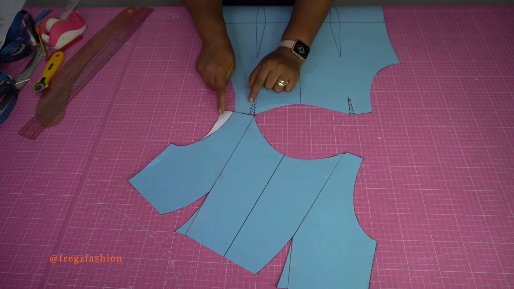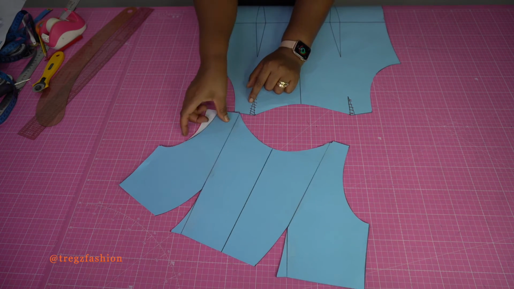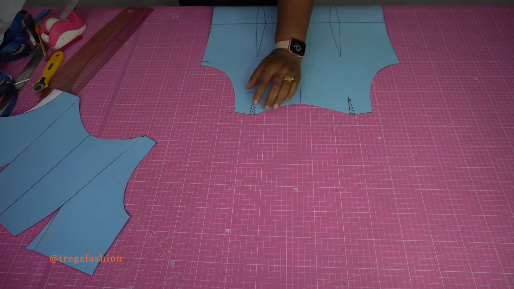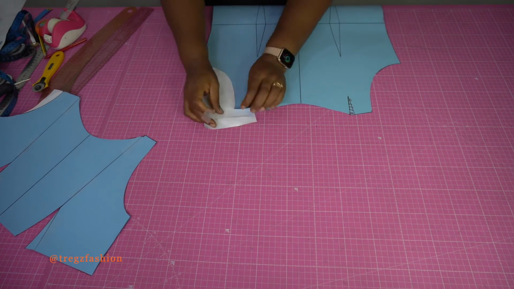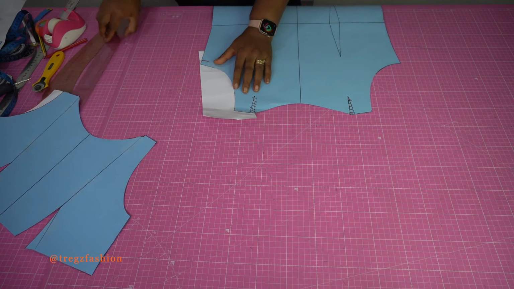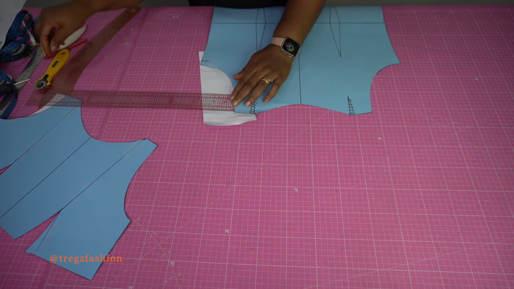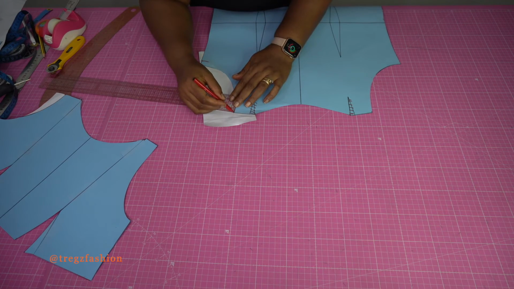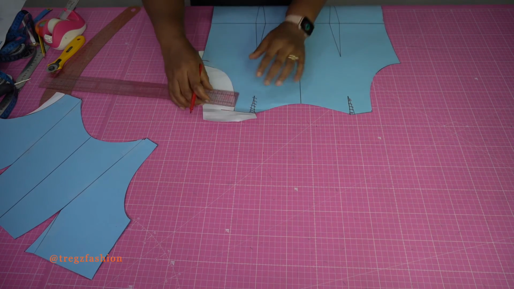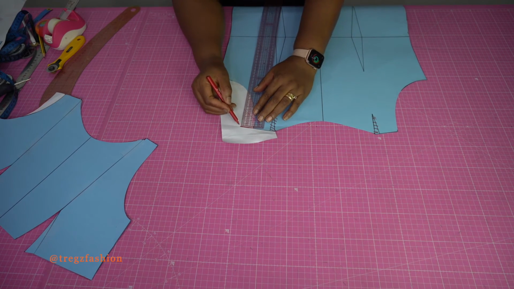Okay, so in order for us to draw this extended cap or extended shoulders, let's place a plain sheet of paper under here. You remember that for the front side we extended it about 3 cm. So you're also going to extend this about 3 cm, like so. And then we dropped it down about 1.5 cm.